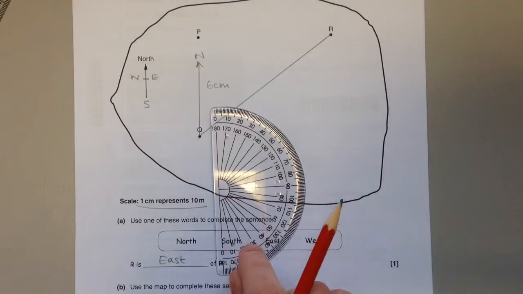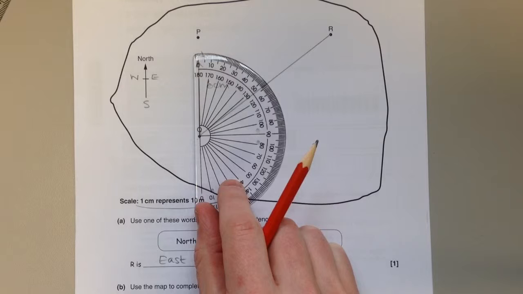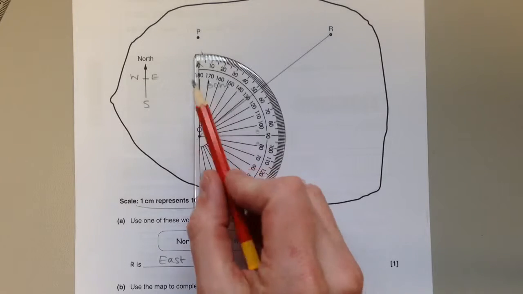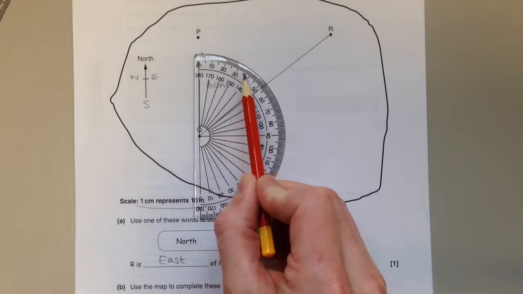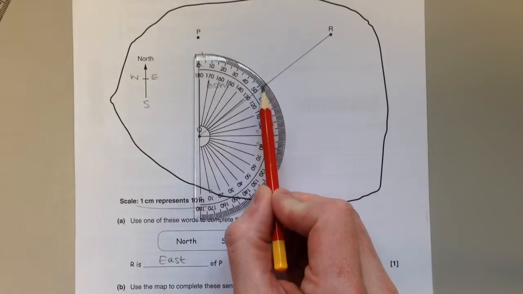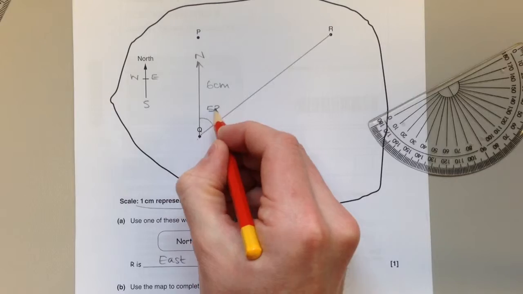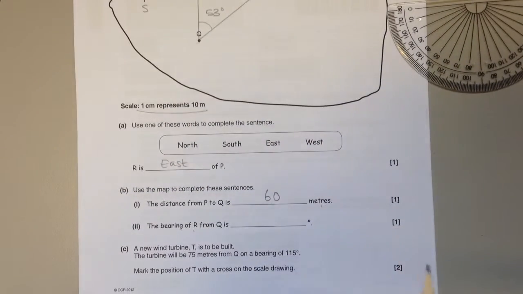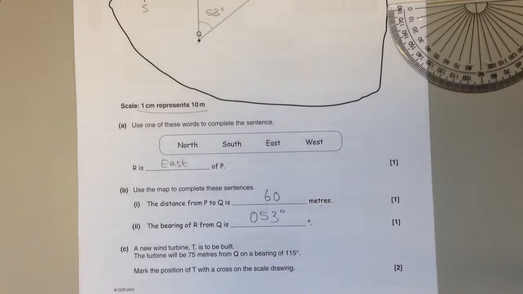and then it's just a case of putting our protractor on in the right place, getting the crosshairs lined up on Q, the 0 degree line lined up with your north line, choosing the right scale, which is the outside scale, because we count from 0, and then reading off the correct value. That's around about 52 or 53 degrees. And bearings always need to be given as 3-digit numbers. 053 degrees. You get marks for writing an answer anywhere in between 051 and 055 degrees.